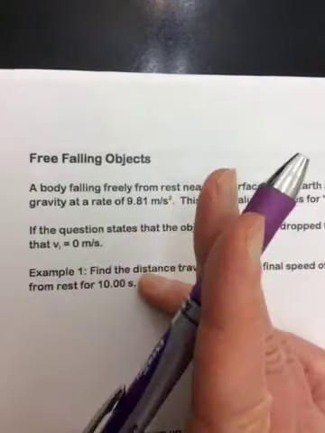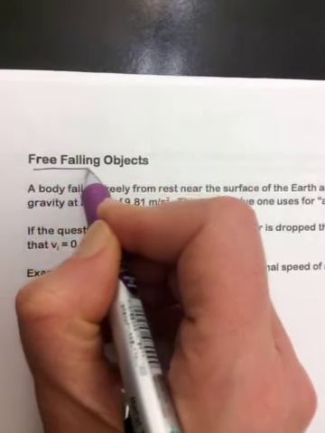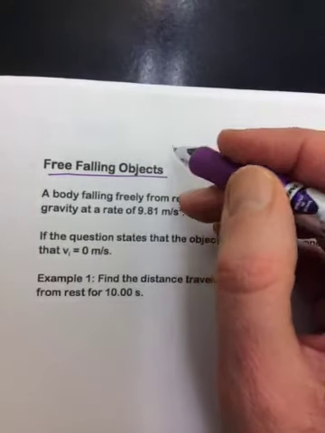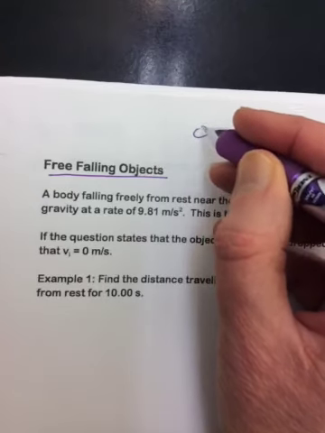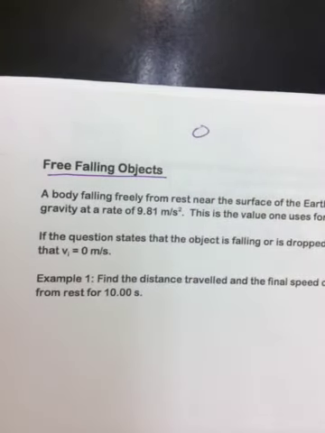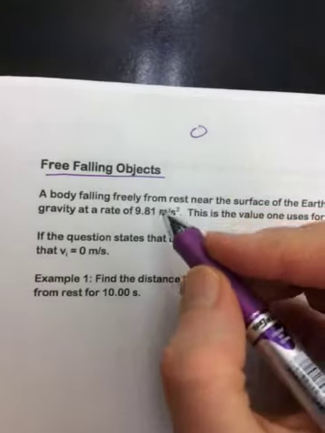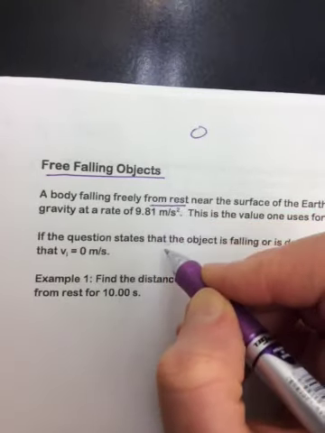Okay, the one new little piece that I want to talk to you about for just a couple of minutes is what's called free-falling objects. So this is an object that I drop or an object that falls. When we say free, it means there's no string attached to it, there's no one holding on, it's just free and falling. And usually these free-falling objects fall from rest.